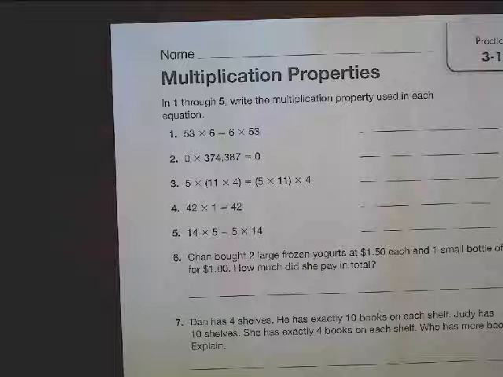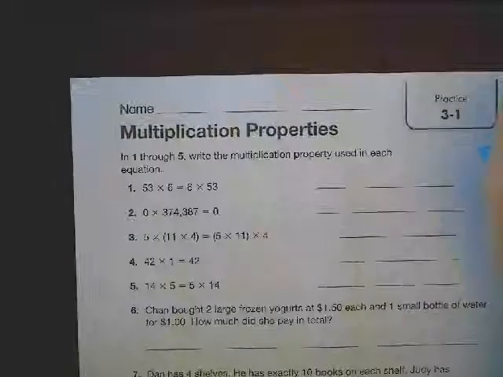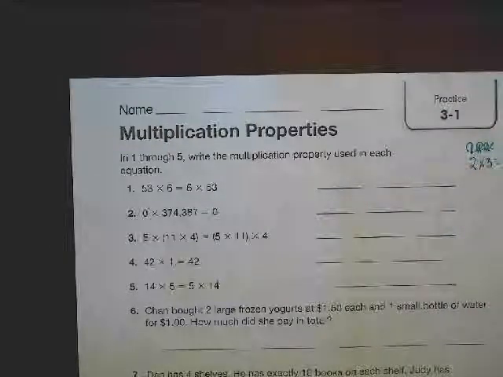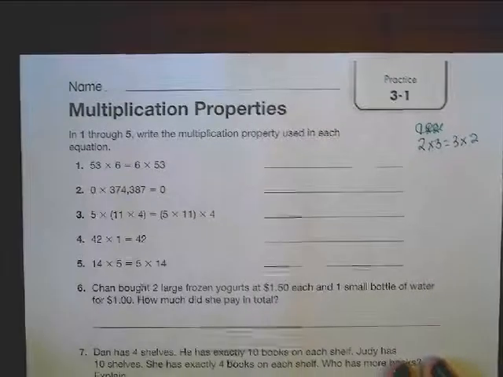Today in class, we were learning about 4 different multiplication properties. The first one being the commutative property. A commutative property is like a turnaround fact. And the 2 factors in a number, for example, let's do an example: 2 times 3 is equal to 3 times 2. So that's an example of the commutative property.